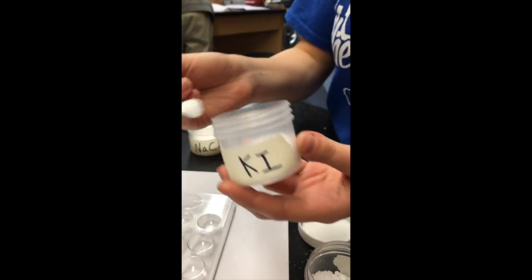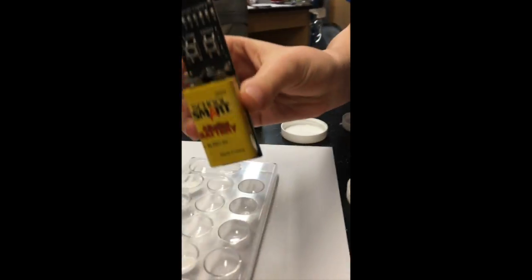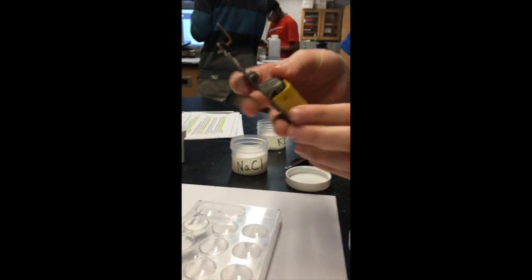And now we're going to be testing the conductivity of these substances with this conductivity tester. So if it lights up, that means it can conduct electricity. And if it doesn't light up, it means that it can't.